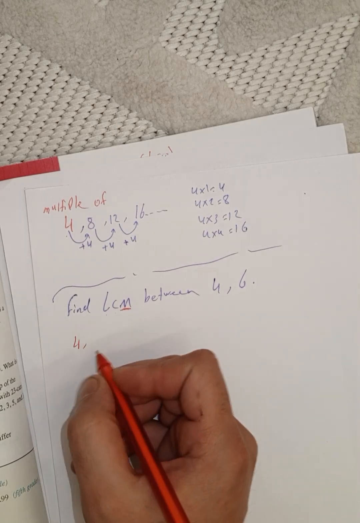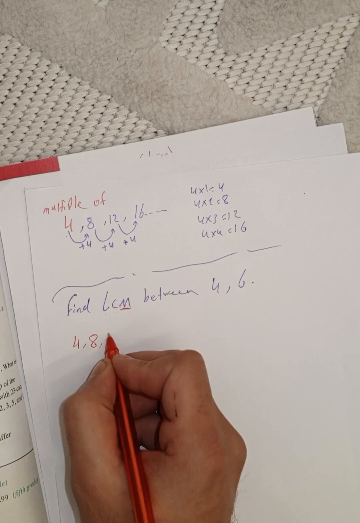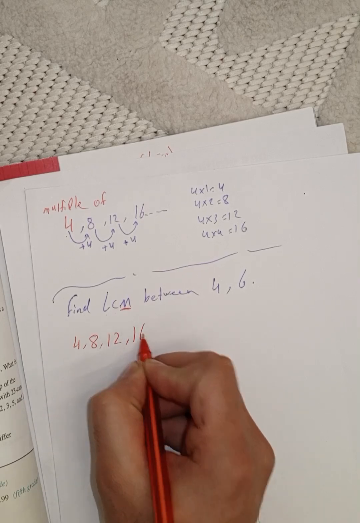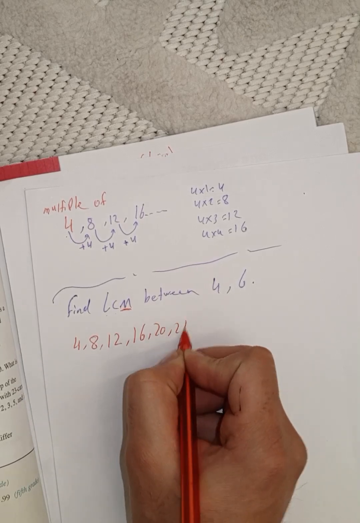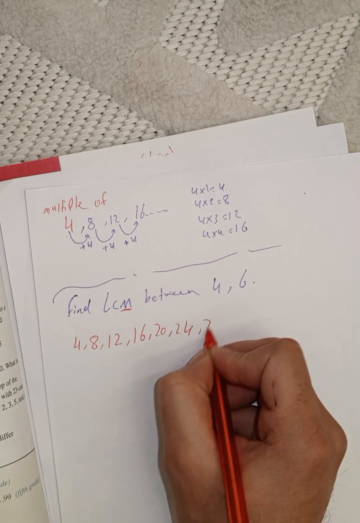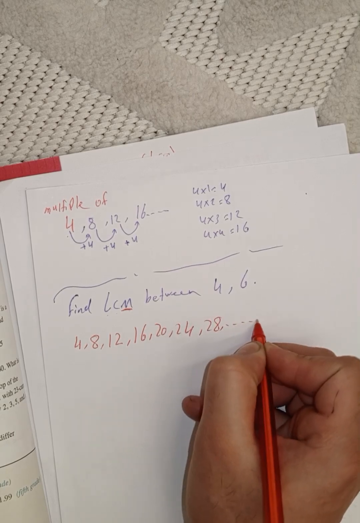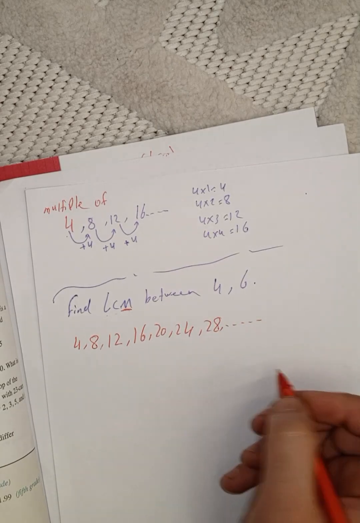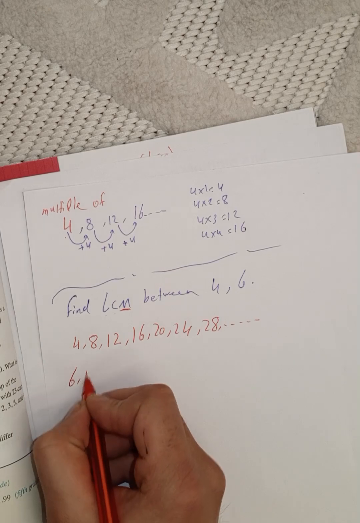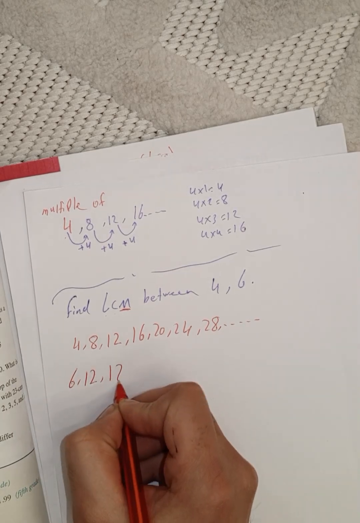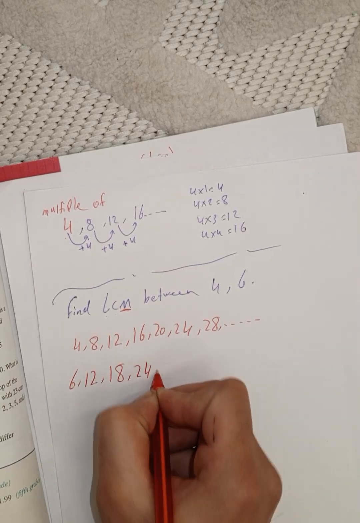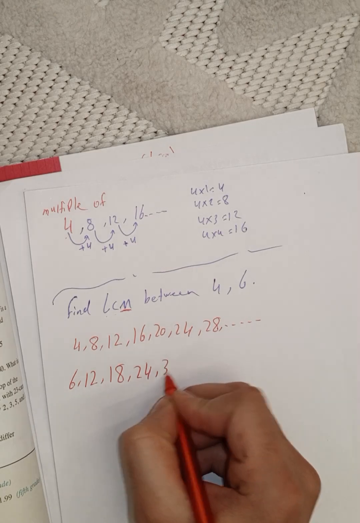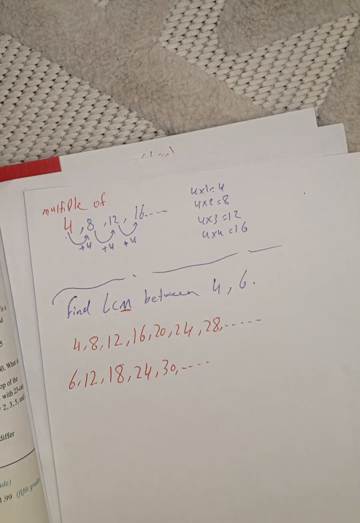What are the multiples of 4? 4, 8, 12, 16, 20, 24, and 28, and so on, right? Okay, the second number is 6: 6, 12, 18, 24, and 30, and so on.